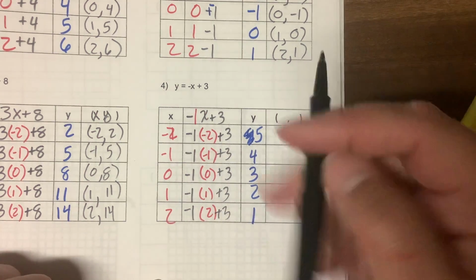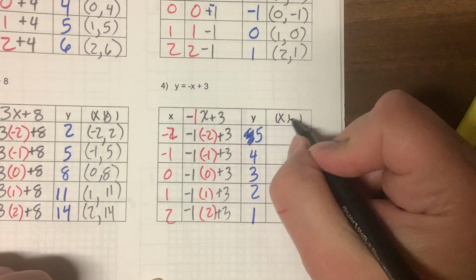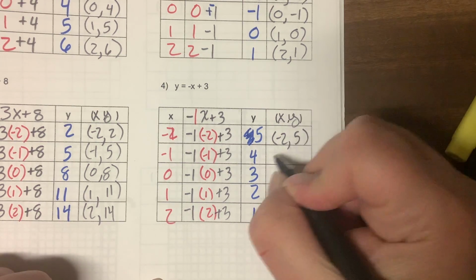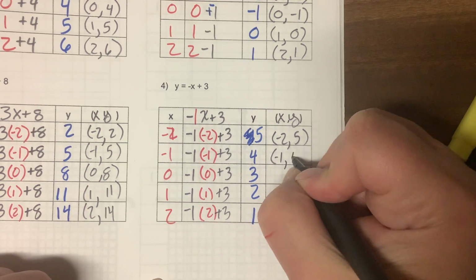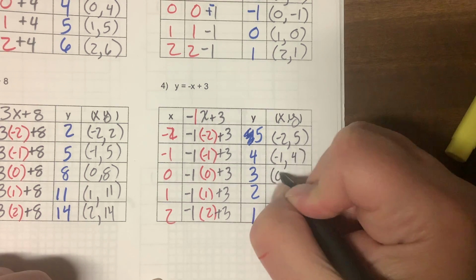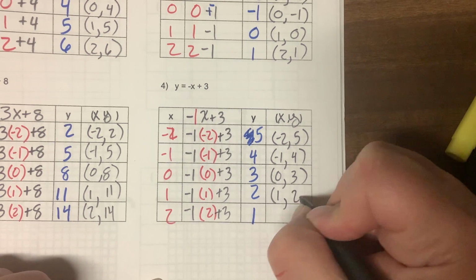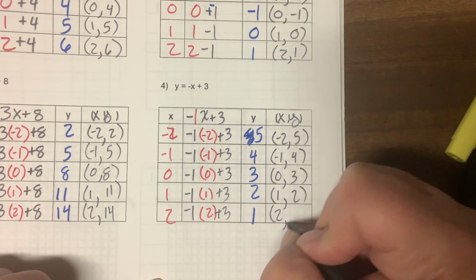All right. Now I just have to write down my x's and y's. -2, 5. -1, 4. 0, 3. 1, 2. And 2, 1.